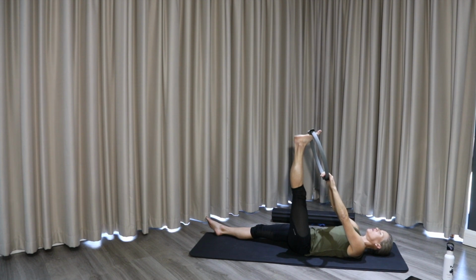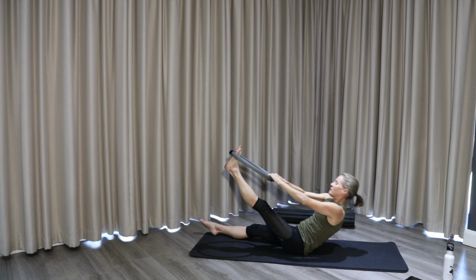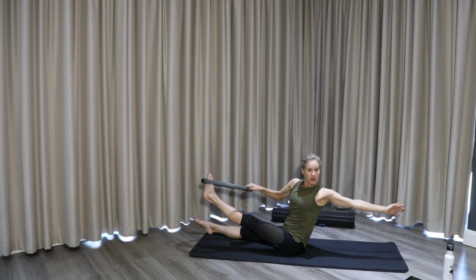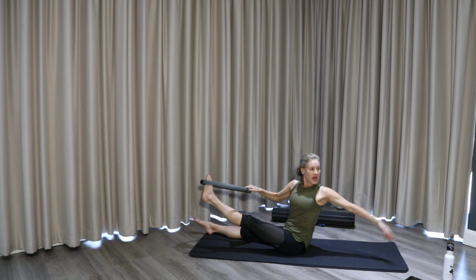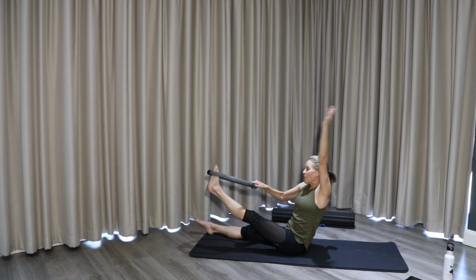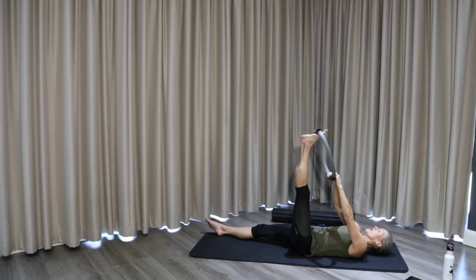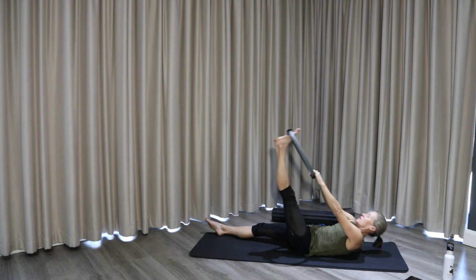Nice deep breath in. Now you're exhaling into the left. Breathe into that rotation. You're opening up, create space. Exhale, bring the hand down in one sweeping movement. Breathe in and exhale.